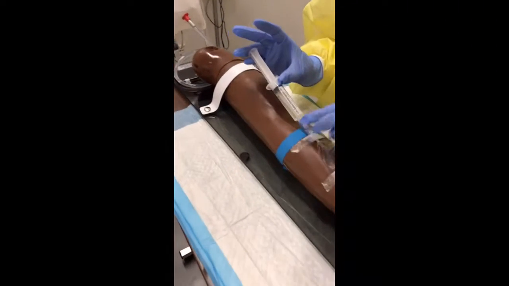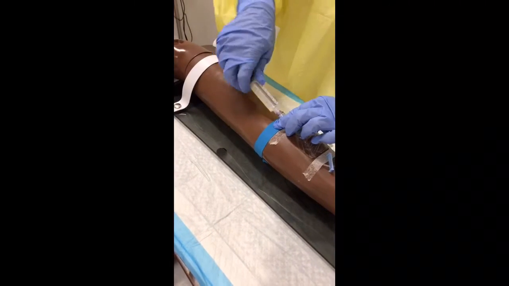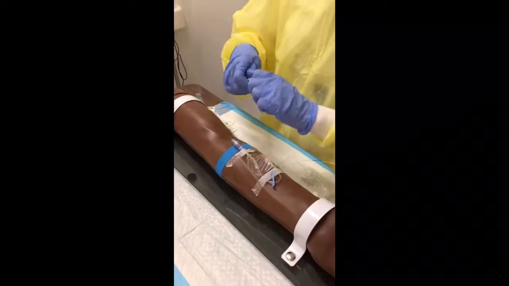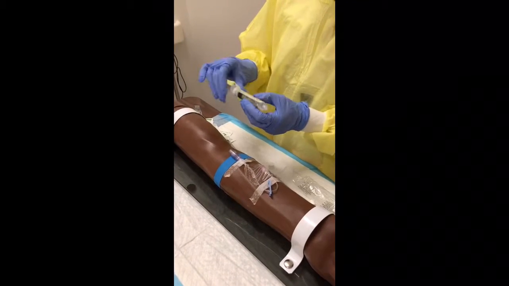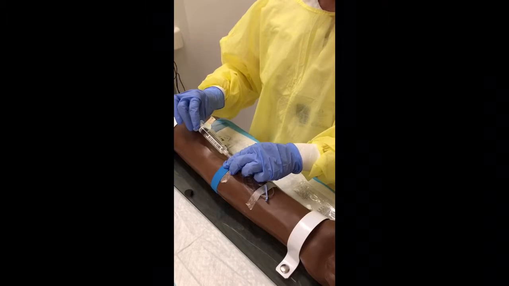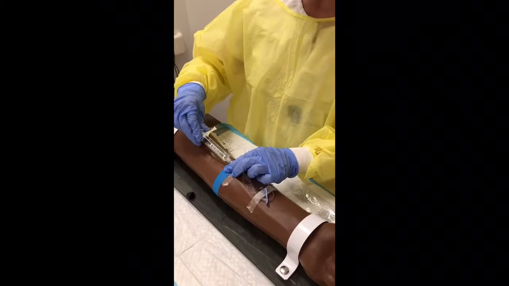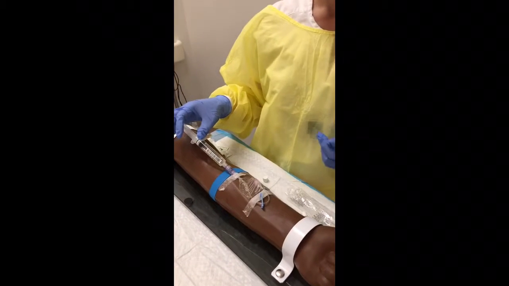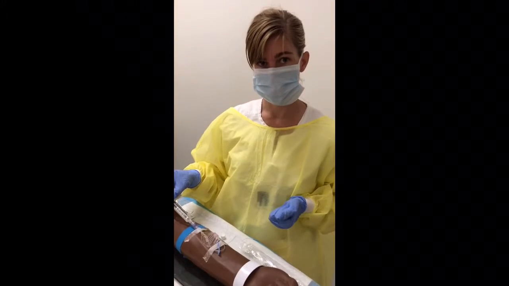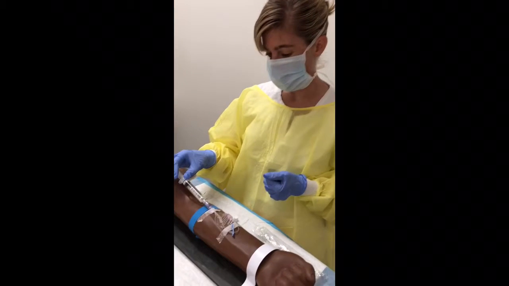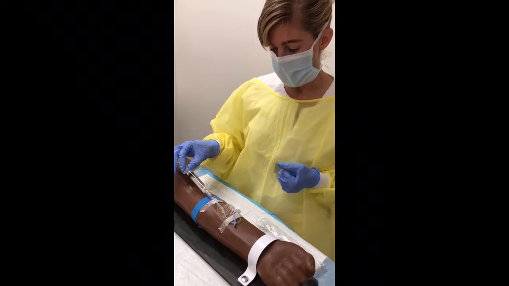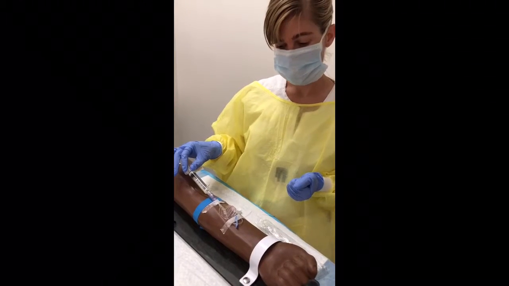I would flush with normal saline. Remove that. Ondansetron 4 milligrams, given over 2 to 4 minutes. I would have my watch. I would time this for a slow infusion of 2 minutes, making sure there's no infiltration and that the patient's handling it as it's given.